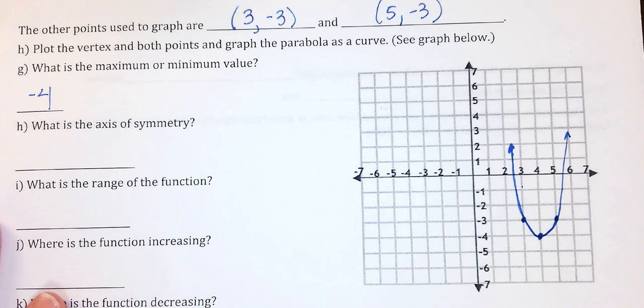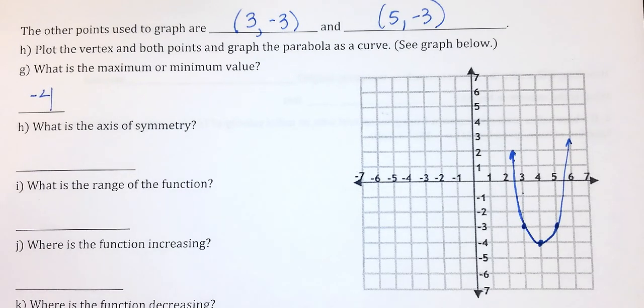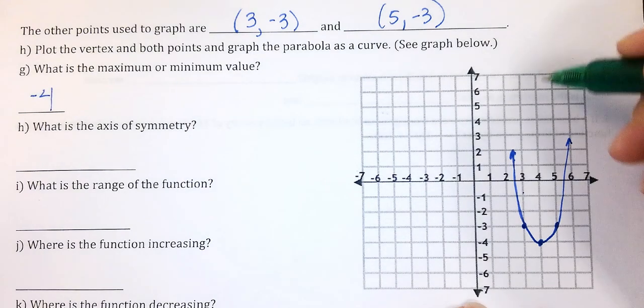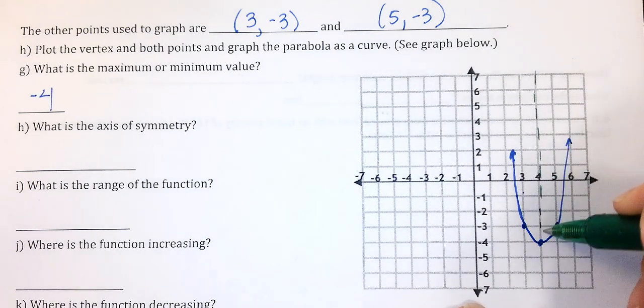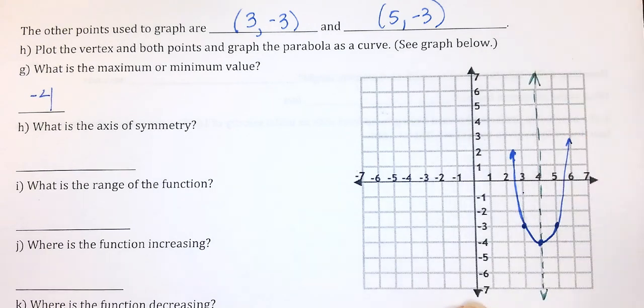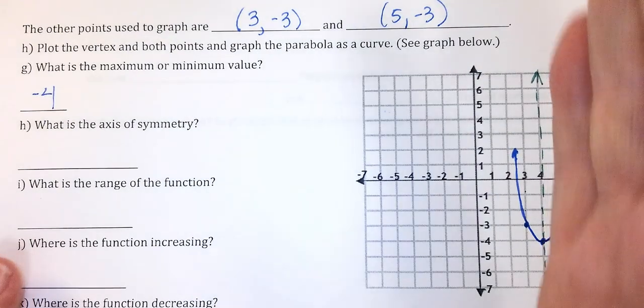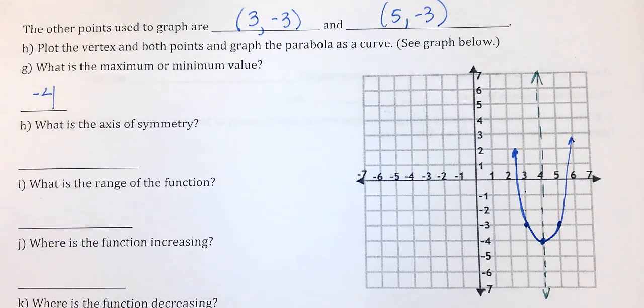Now, remember I talked about symmetry, that this is symmetric. One side and the other side are the same. So there's a line that we can draw here down through the middle of this parabola. There's a few different ways to think about this, but if we were to fold our paper on this parabola, they would lie on top of each other. Or you can think of it as this line is cutting the parabola in half, and each half looks the same.